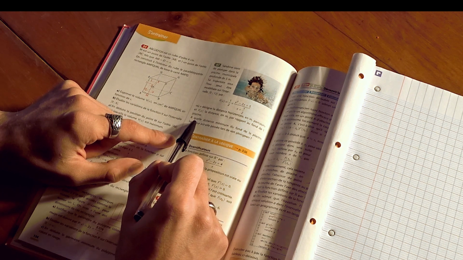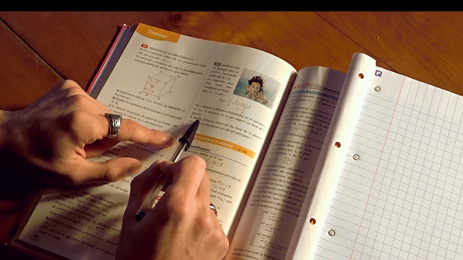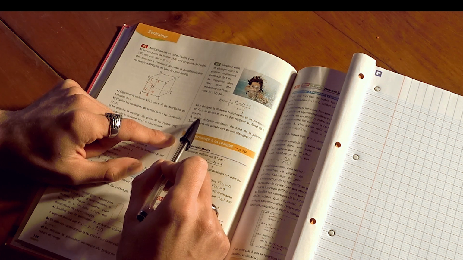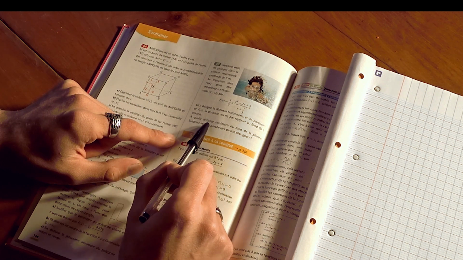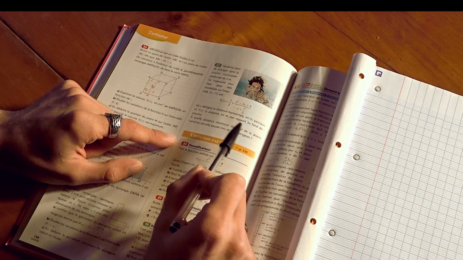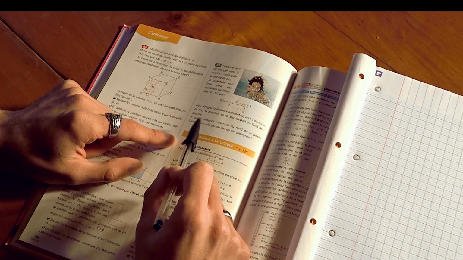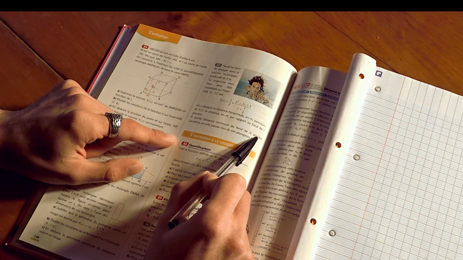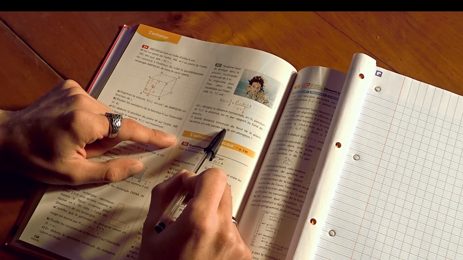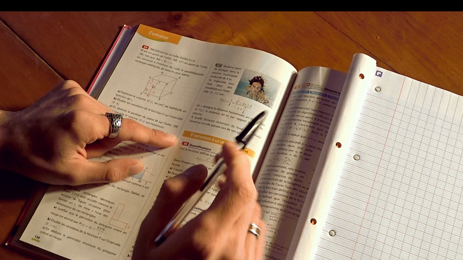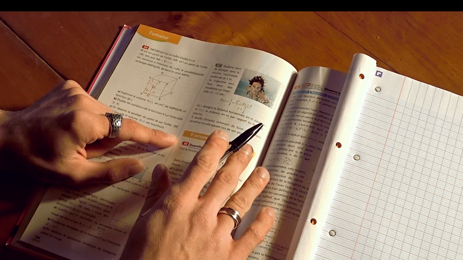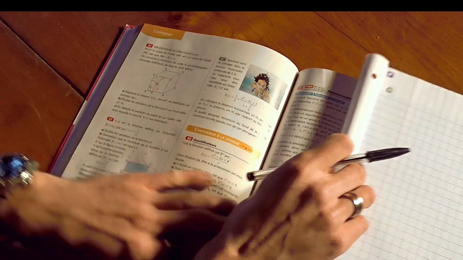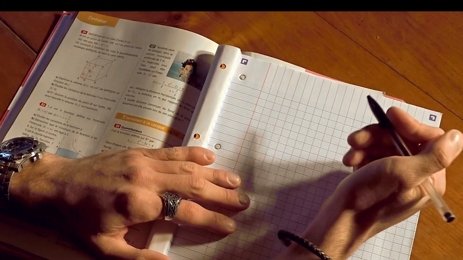So, what is the minimal distance between Sandrine and the bottom of the swimming pool during her diving? Let's go.